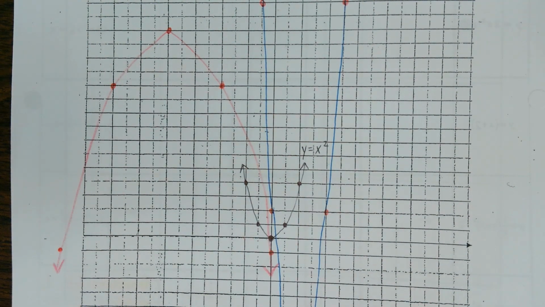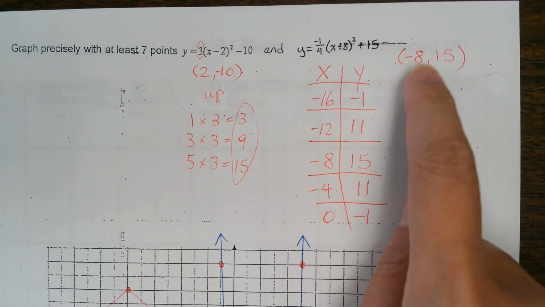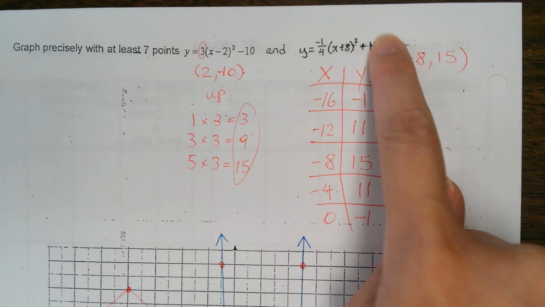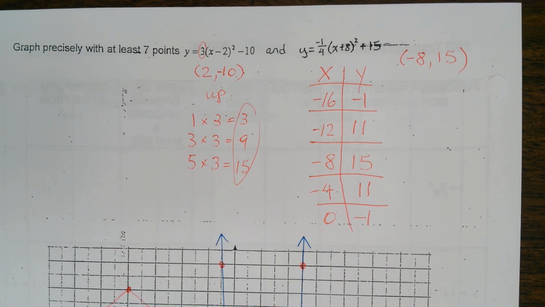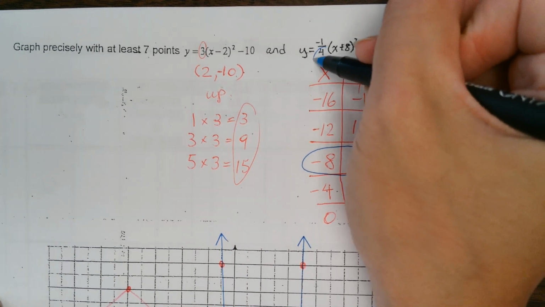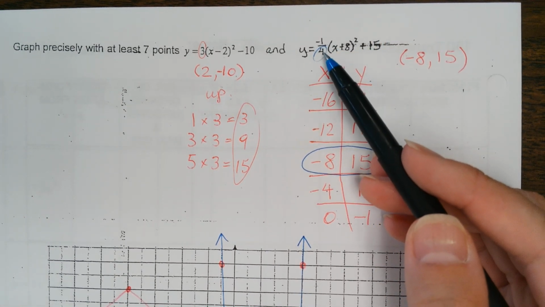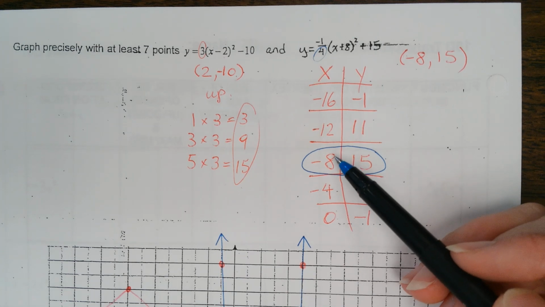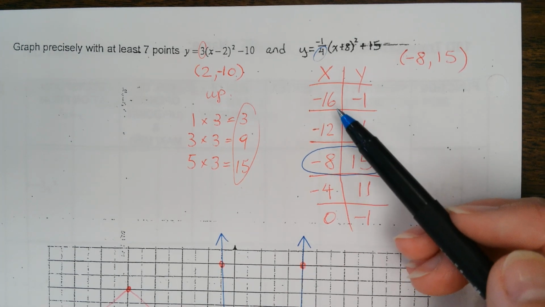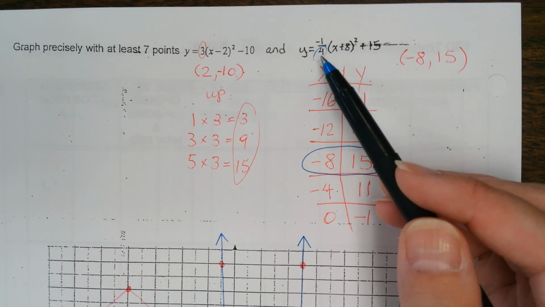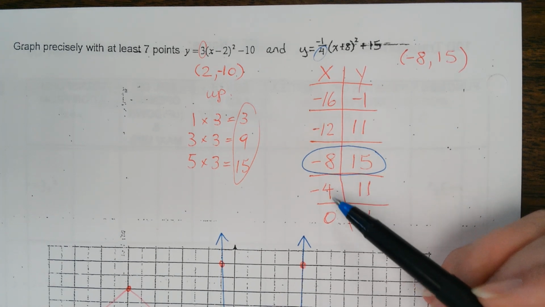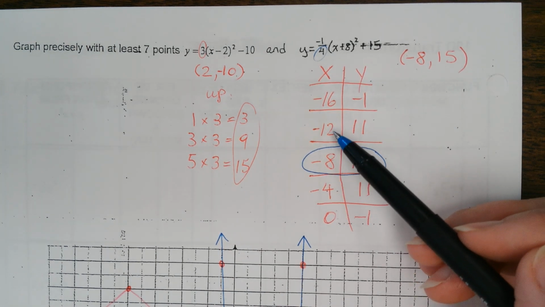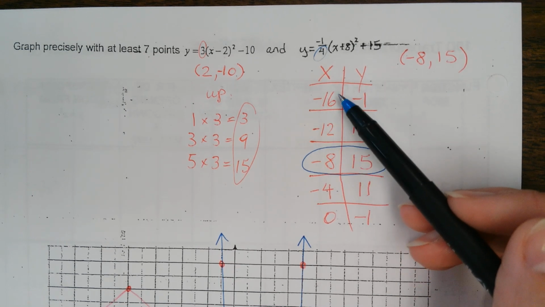How did you choose your x values for that one? This one? Yeah. Okay, so looking at this vertex form, I know my vertex is -8 and 15, right? So I have this chosen right here. I will always want that in the middle. And then this is my denominator, the -1/4. If I just use, for example, -7, -6, and -9, -10, I'm going to get decimals because of this 1/4. So instead, I went by fours. So -8, -4, 0. And then if I go down 4, that means it's now negative 12. Down 4 again, negative 16.